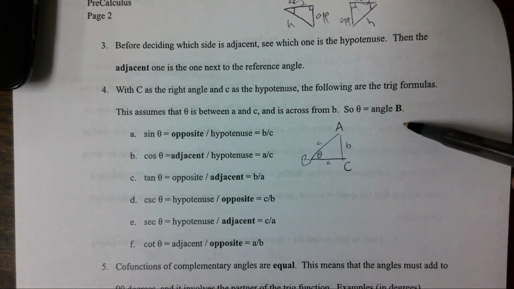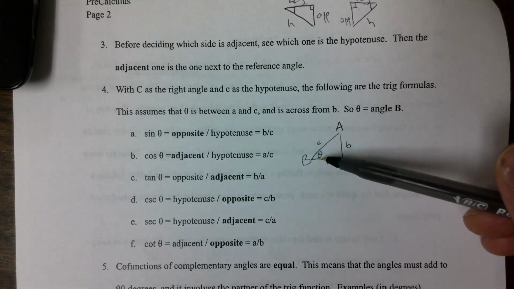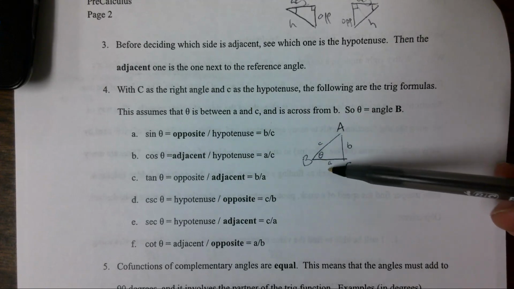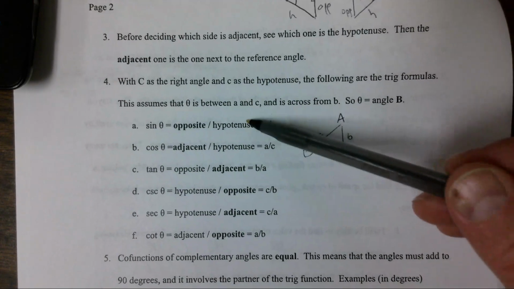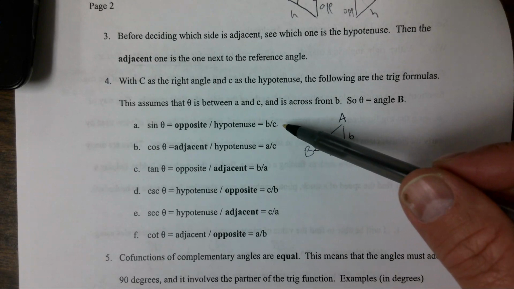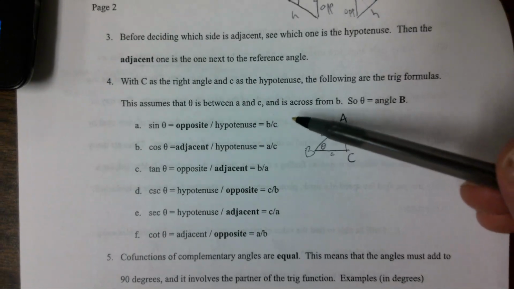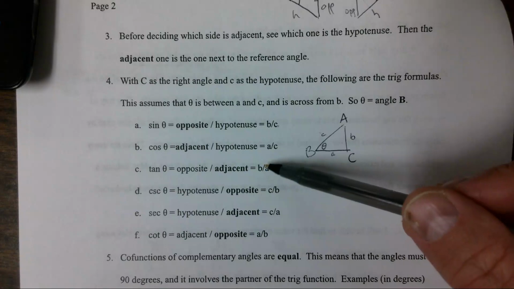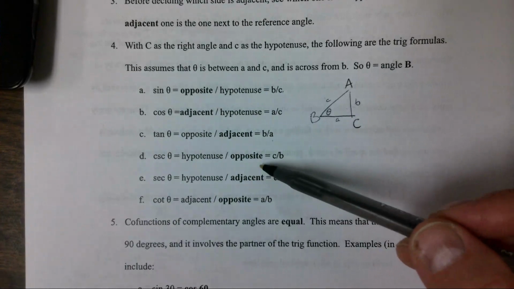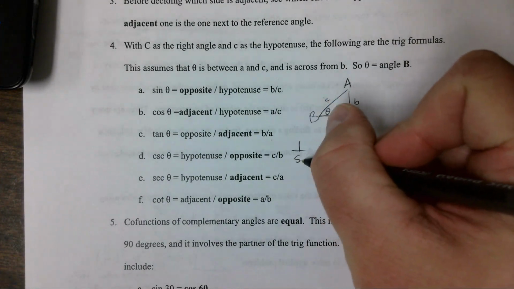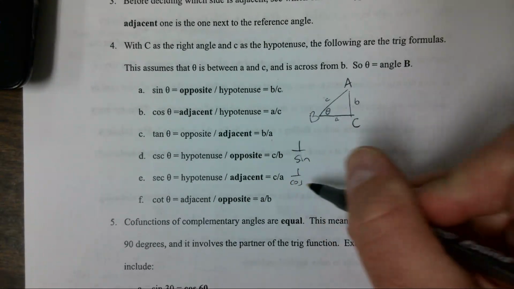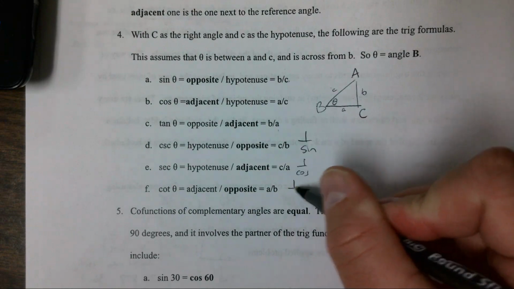That's what they're talking about when they say this assumes theta is between a and c, lowercase, and across from b. So based on that, sine would be b over c, because that's your opposite over hypotenuse. Cosine would be the adjacent over hypotenuse. Tan is opposite over adjacent. Cosecant is the hypotenuse over the opposite, which I would probably just say 1 over sine, because that's easier. Secant, you'd probably think is 1 over cosine, and cotan is 1 over tan.